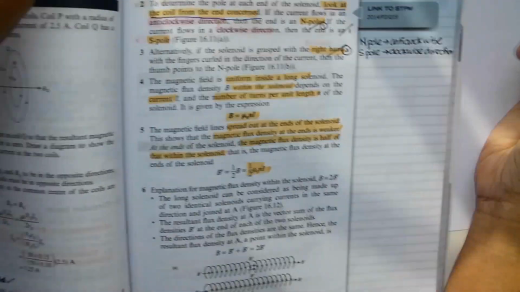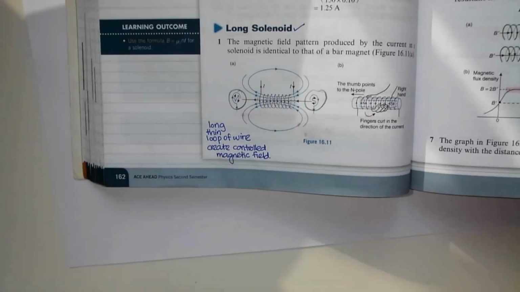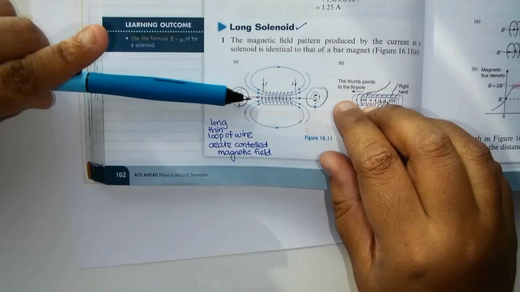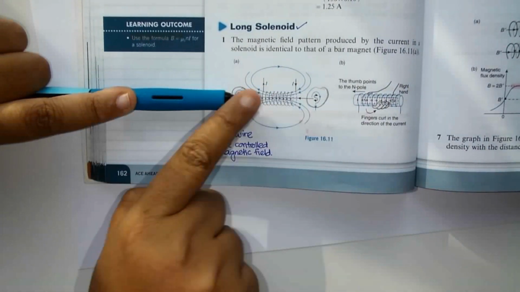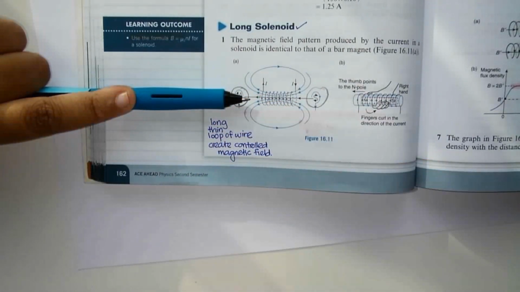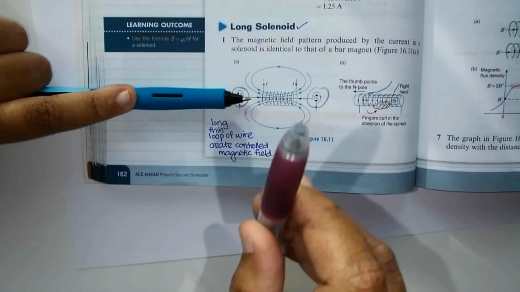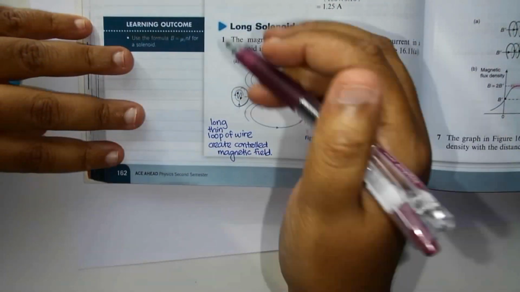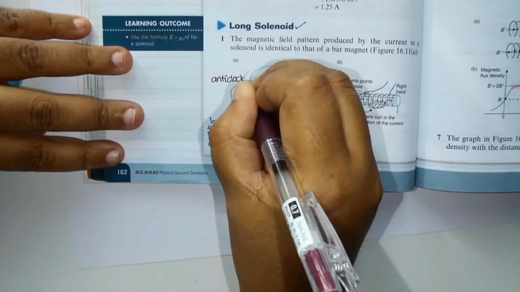If I look at the coil from the end concerned, for example in figure 16.11, I make sure I come to the end of this solenoid and look at the end concerned. My eyes have to be this side. When I look at this, I realize that the current's flowing direction is this side. So this is anti-clockwise, and when it's anti-clockwise, that means this is north.